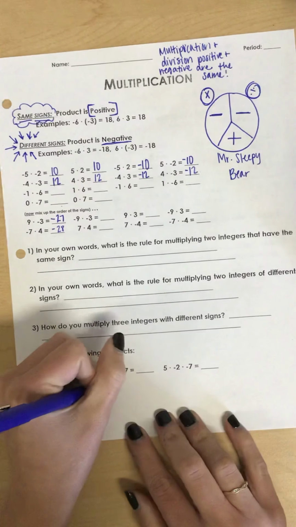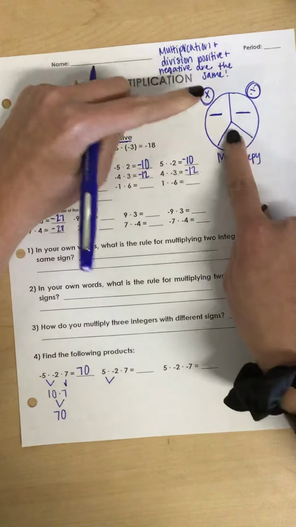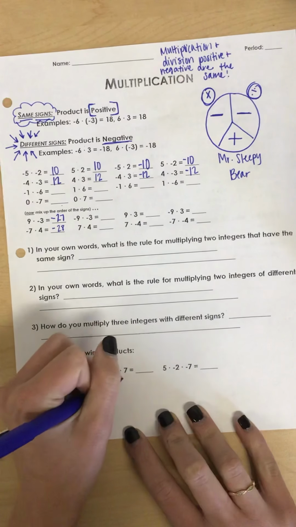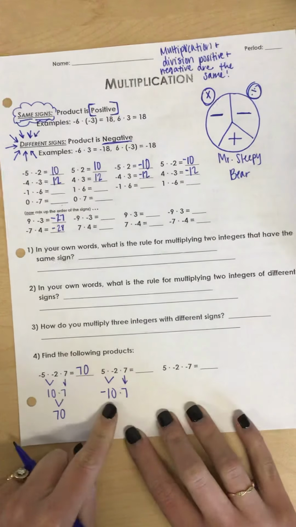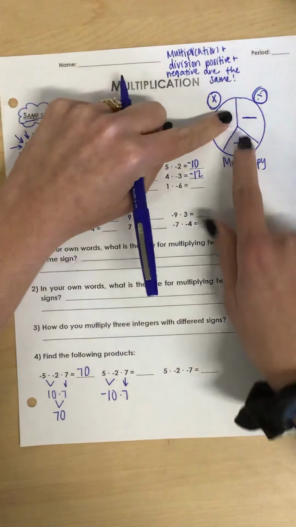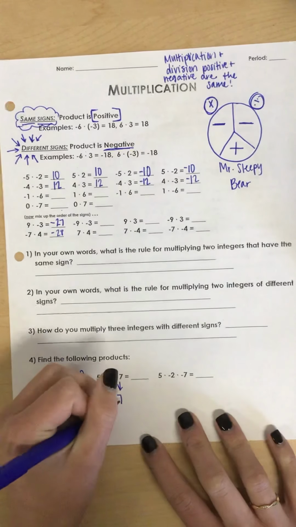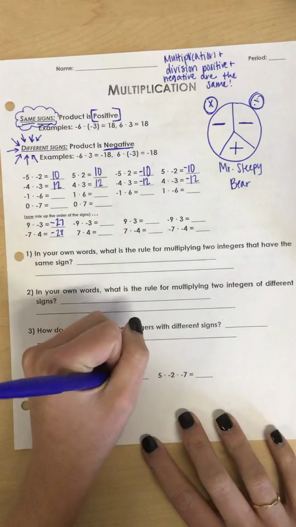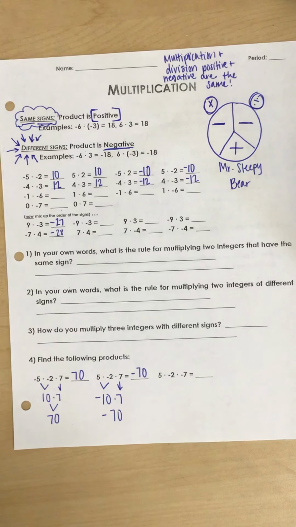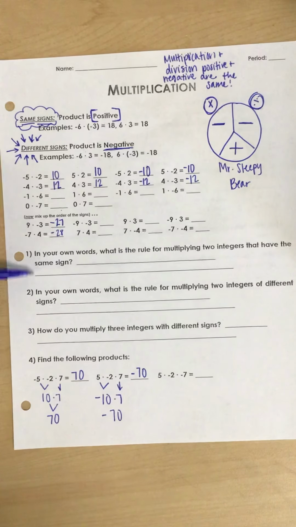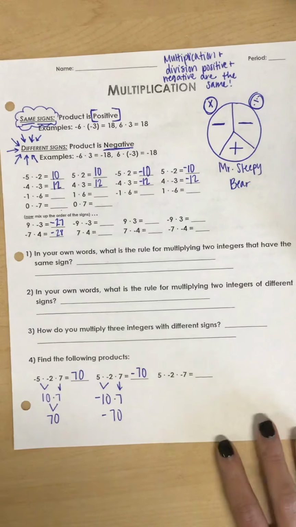Here I have 5 times negative 2. So I have a positive and a negative, so I know my answer is going to be negative. And 5 times 2 is 10. And I'm going to bring that down. So now I have negative 10 times 7. So negative 10 times a positive 7 is going to leave me with a negative number. And 10 times 7 is 70. So my final answer is negative 70. So those are your rules for multiplying. Quick, simple. Make sure you write down the rest of these problems and write these answers in on your notes, because remember, I want you to get credit for everything.